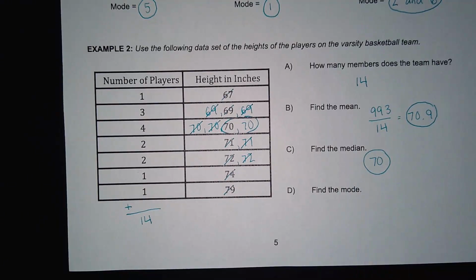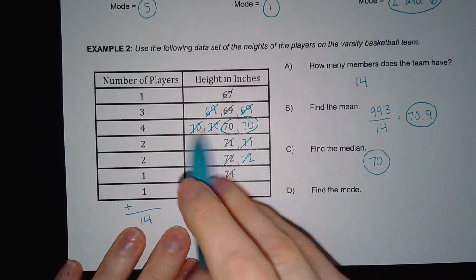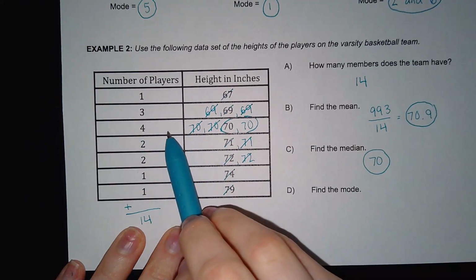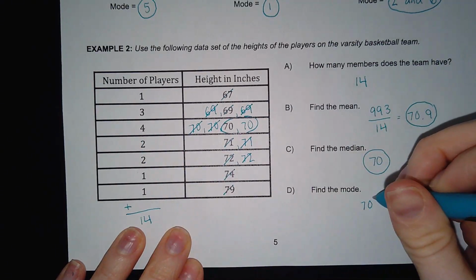And then the mode is the most frequent or most often. We can see that 70 had the most number of players, so our mode would also be 70.